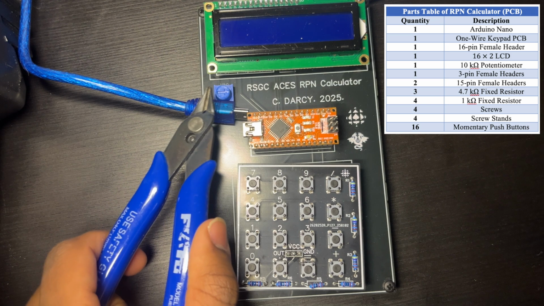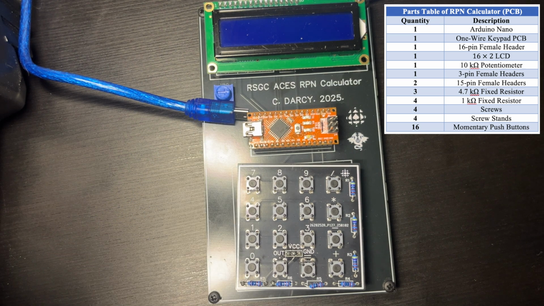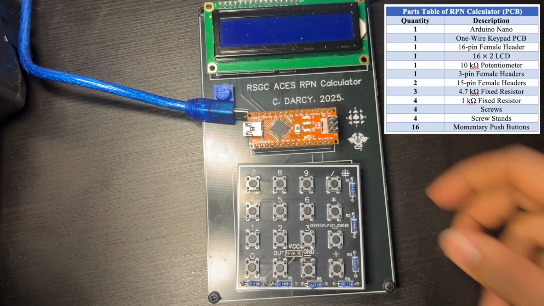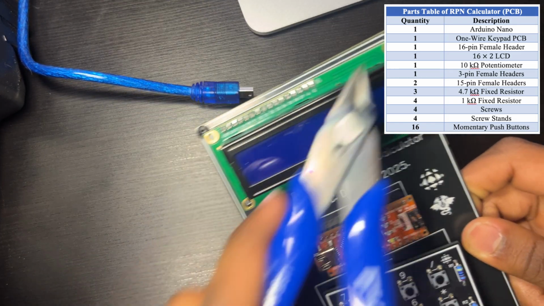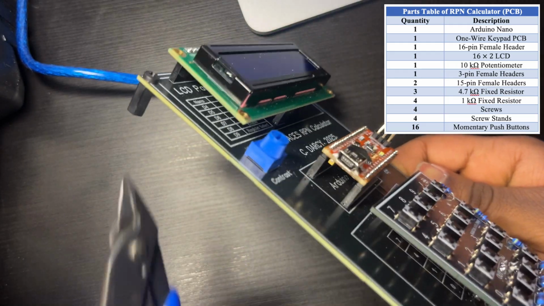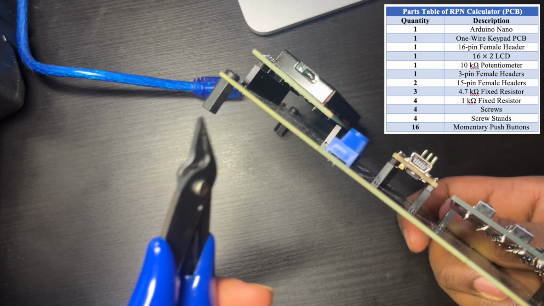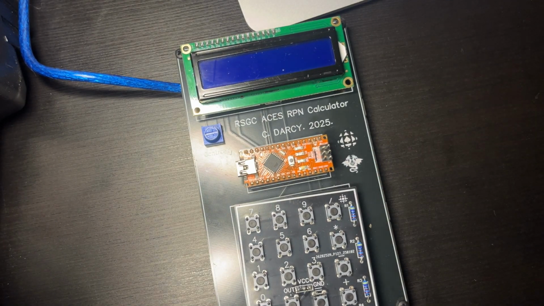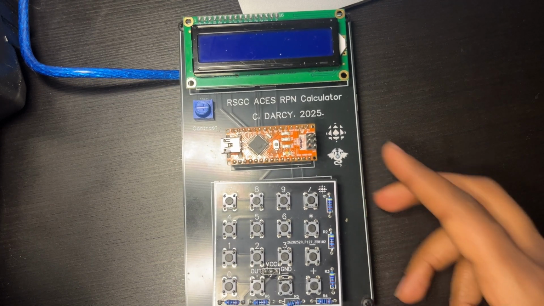And there's also a 10k ohm potentiometer, and on the one-wire keypad there are 16 momentary push buttons, 3 4.7k ohm fixed resistors, along with 4 1k ohm fixed resistors. There are also 4 screws for the PCB, as well as 4 stands, as you can see. And you will see the connections for the Nano and LCD appearing on the screen.